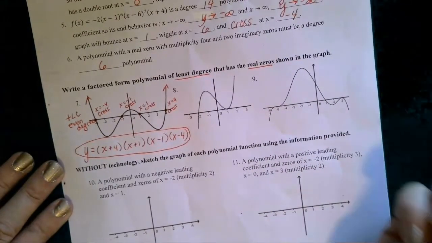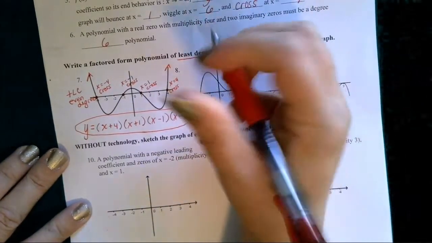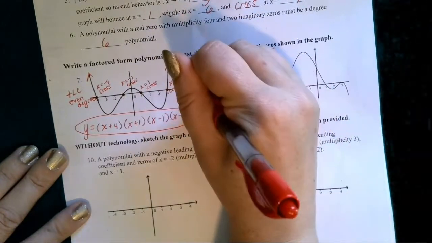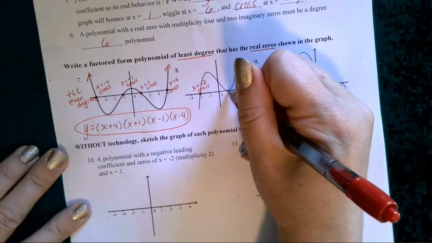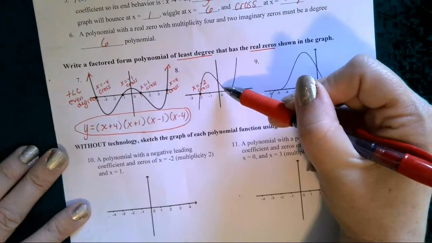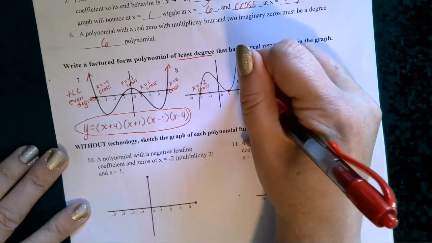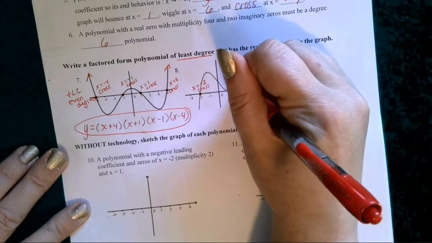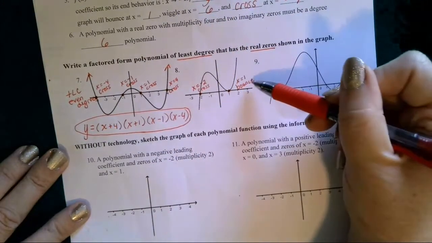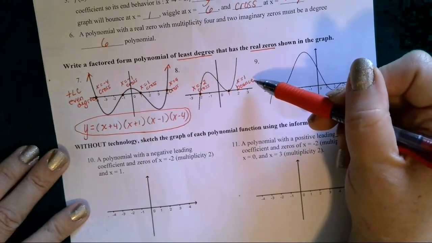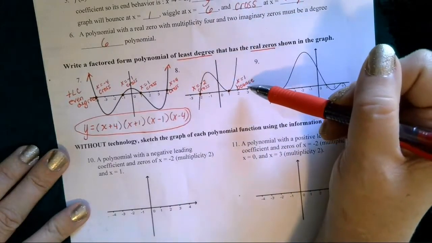Okay, now looking at number 8. We have a zero here at -2. So x equals -2 is a cross, so that's a linear factor. But then at +1, the graph comes down and bounces off of that x-intercept. And so that means that x equals +1 is going to be a bounce. And if you recall, bounces have even multiplicity. Because we want the polynomial of least degree, the smallest even number would be 2.